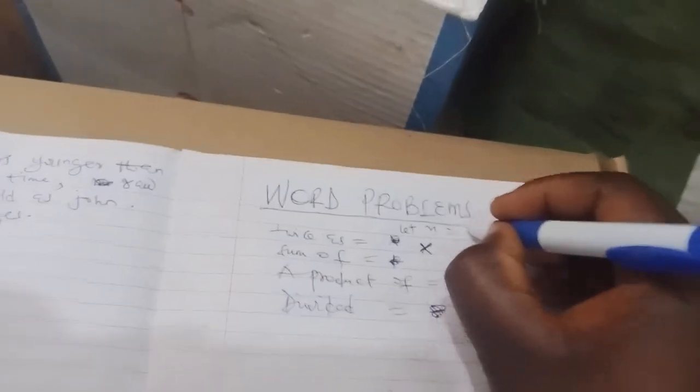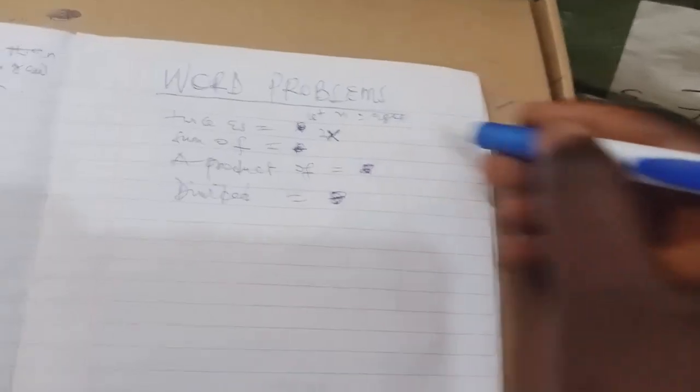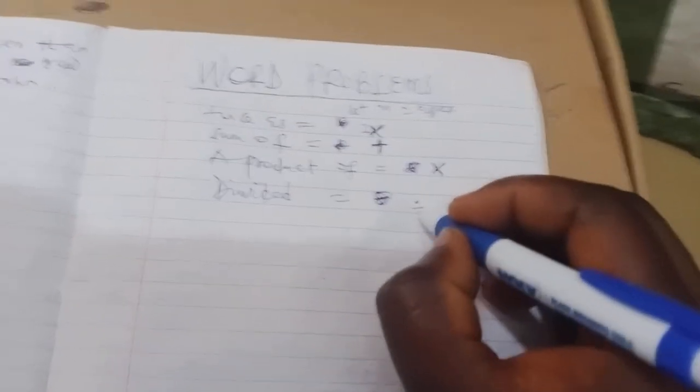Let us represent x as ages while I explain this. When they say "twice as," it means 2 times the age, that is the age represented as x. Then "sum of" means addition. "Product of" means multiplication. "Divided" or "division" means the division sign. It is practical mathematics and the mathematical operations that you know. That is what is happening here.